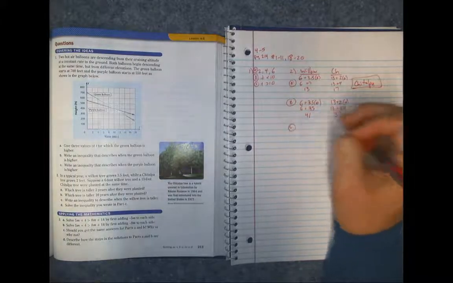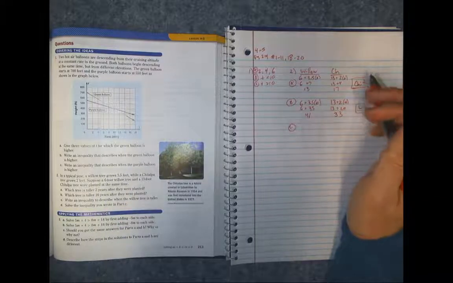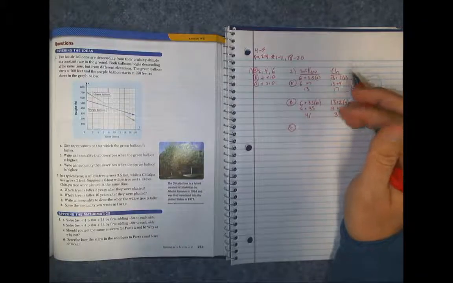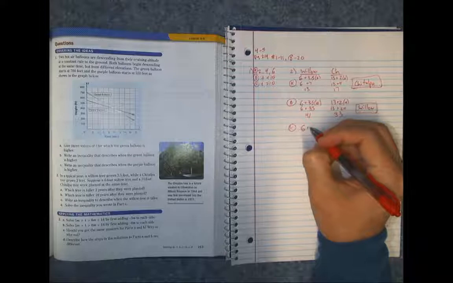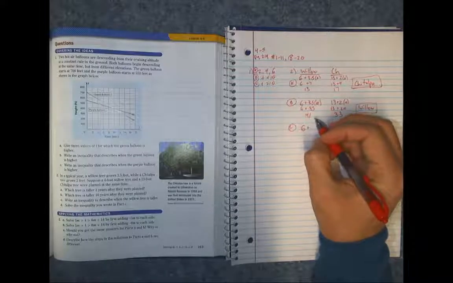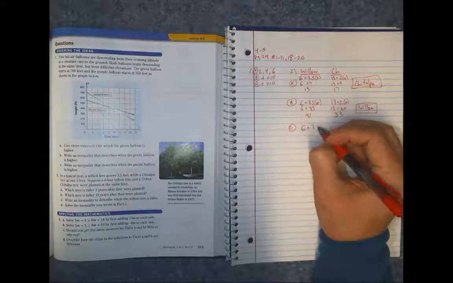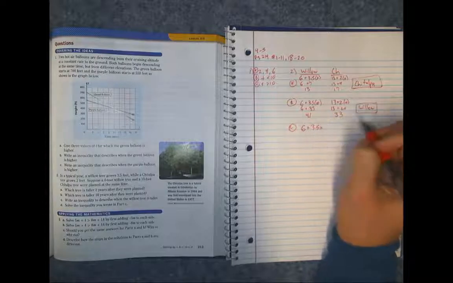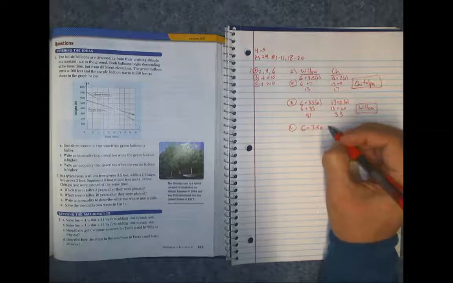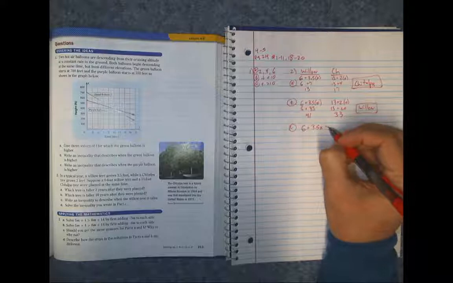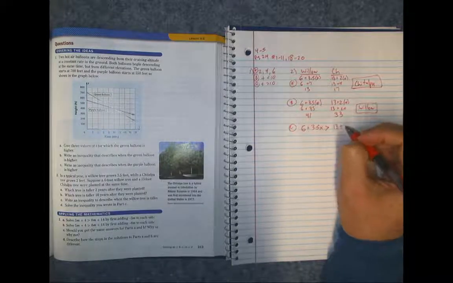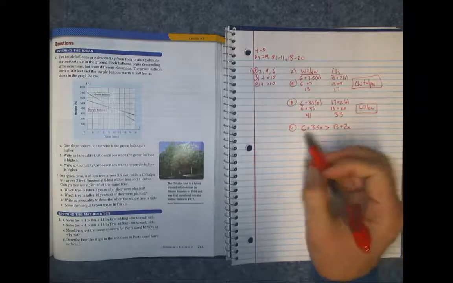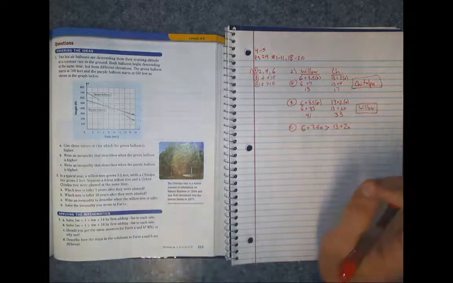Okay, letter C. Write an inequality to describe when the willow tree is taller. The willow tree is 6 plus 3.5. I'm going to use x for the years. We want to know when it is taller, so when is it greater than 13 plus 2 times x? That's the inequality. When they say write the inequality, that's all they're looking for right there.